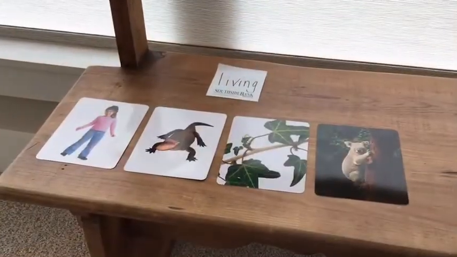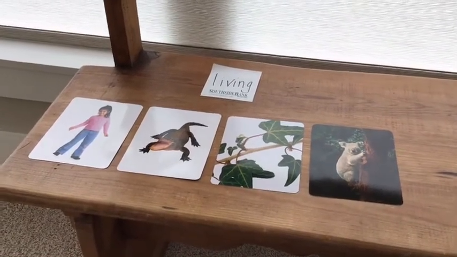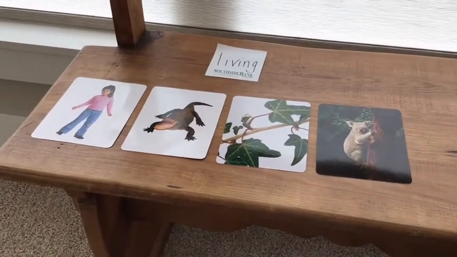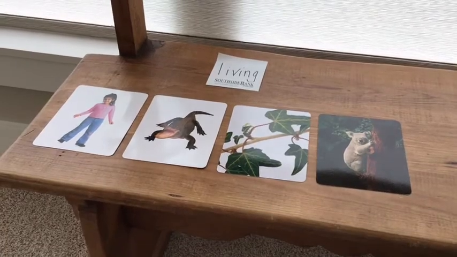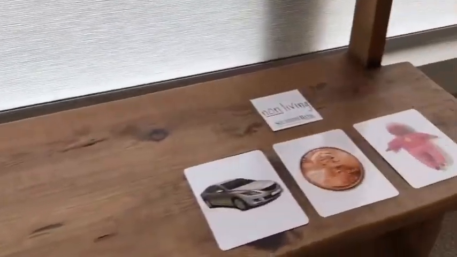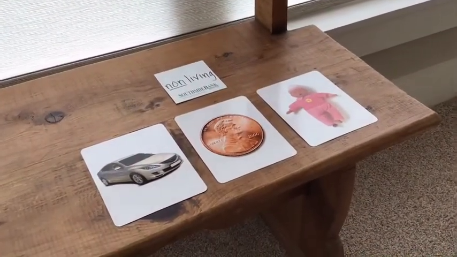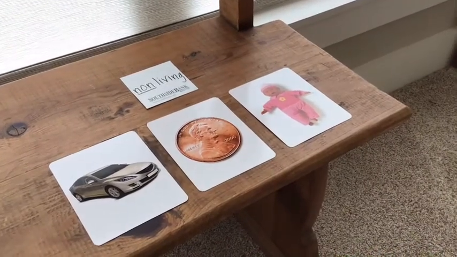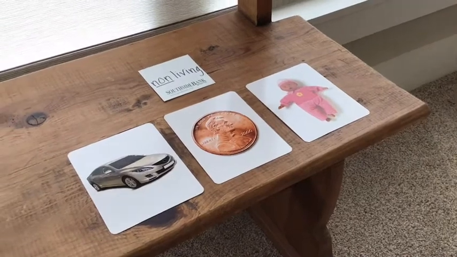If you said a girl, an alligator, a vine, and a koala are living, you are right, because all of these things move on their own. They grow, they eat, they drink, they breathe, and they need a place to live. Now, if you said a car, a penny, and a baby doll are non-living things, you are right. They do not move on their own, they don't grow, they don't eat, they don't drink, they don't breathe, and they don't need a place to live.